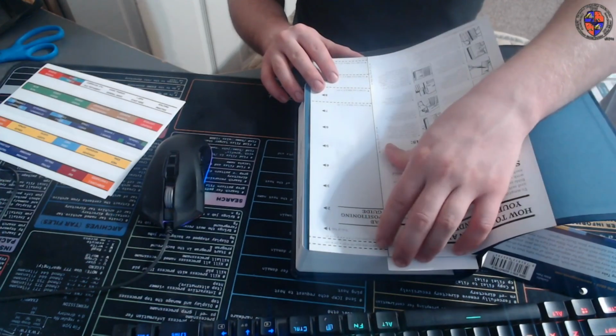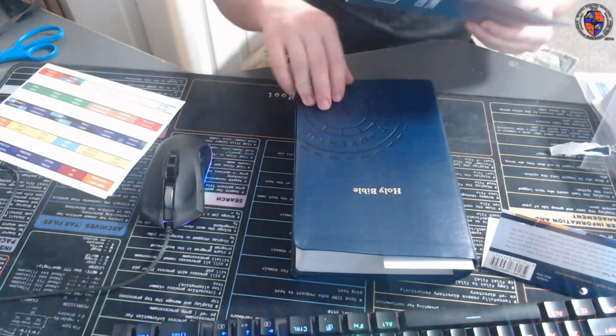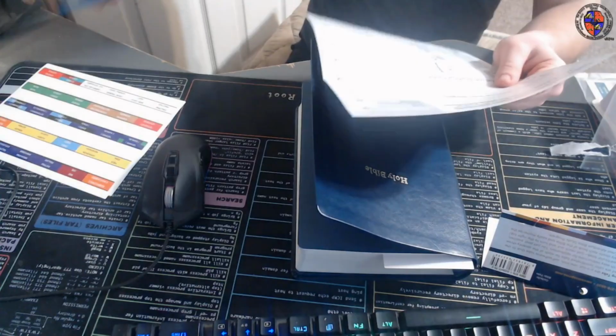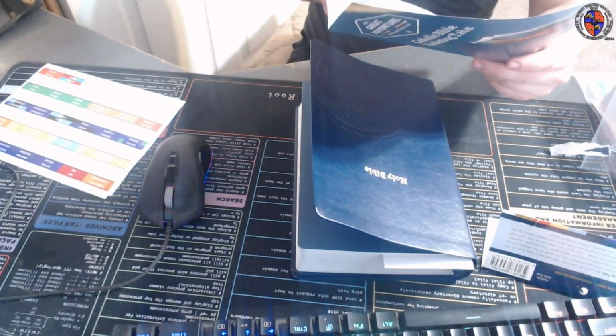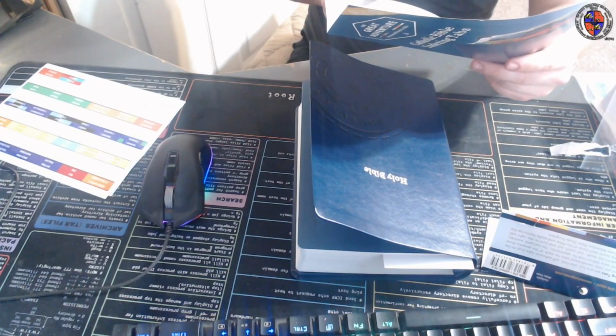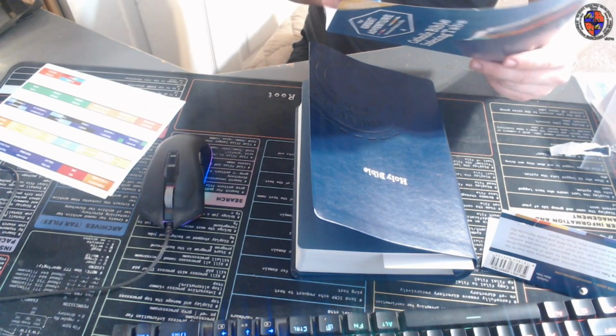Oh, so you would cut off that top portion right there too, as a spacer. Now, if I was smart, I would scan this into my computer, and I would print out a copy, but when am I ever that smart?